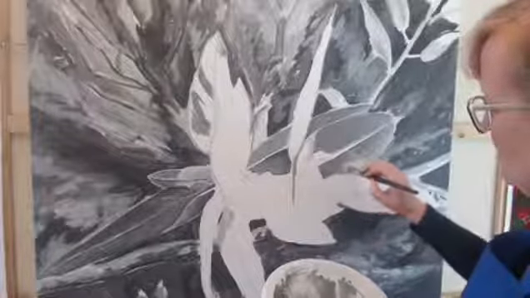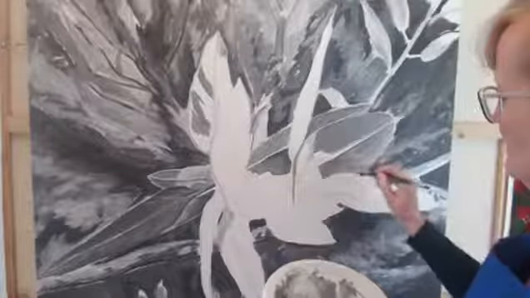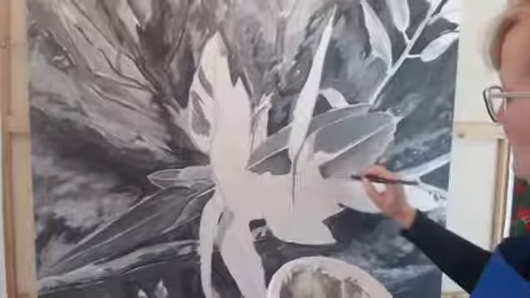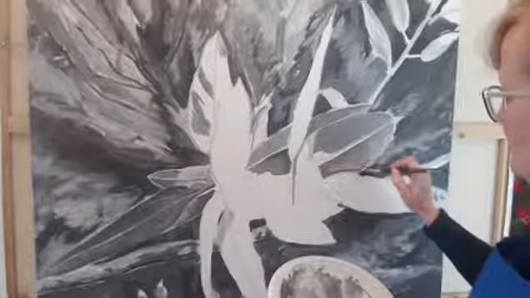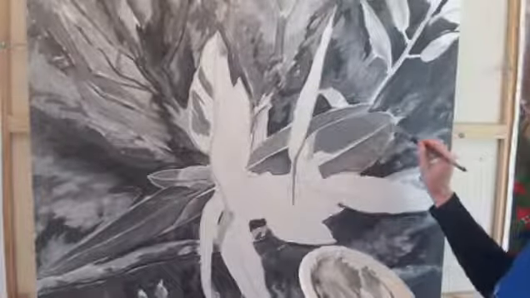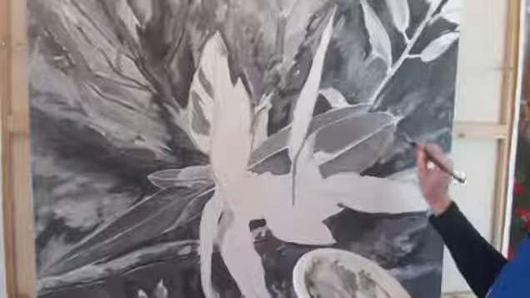This leaf again is partially in the shadow and partially in the light. So this is the shadow part, and little light parts peeking out the top.